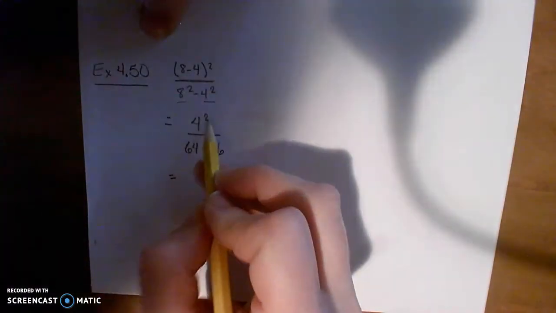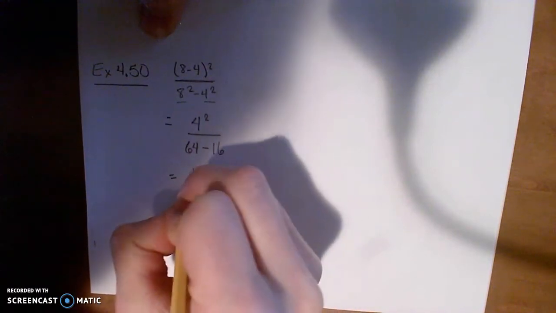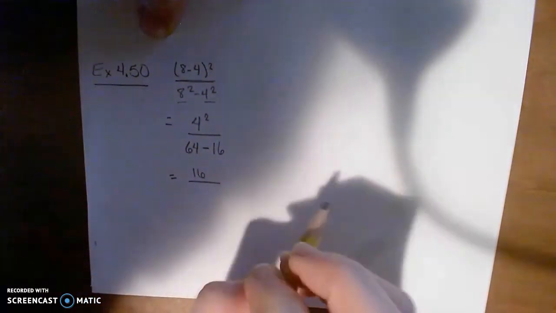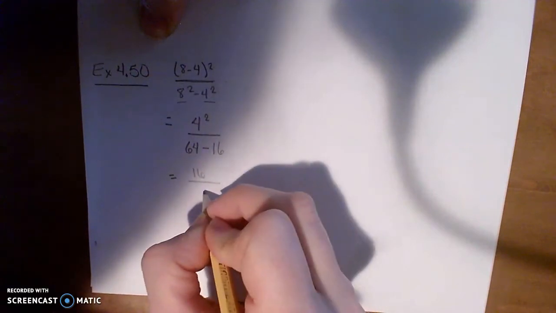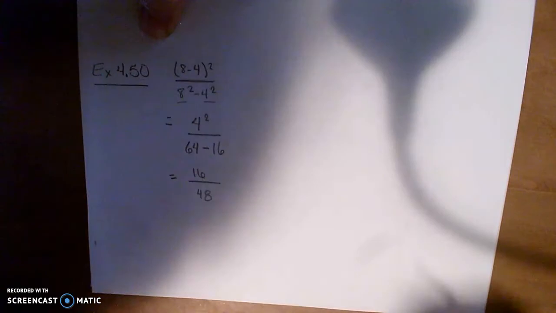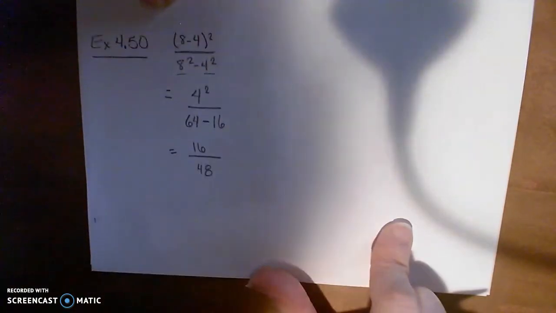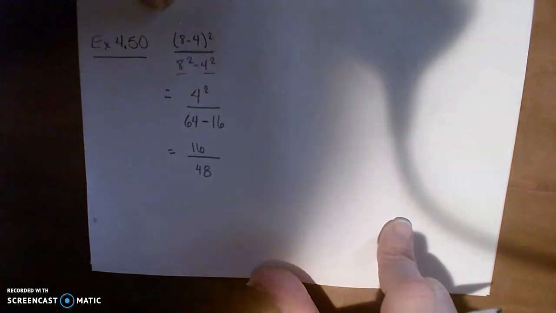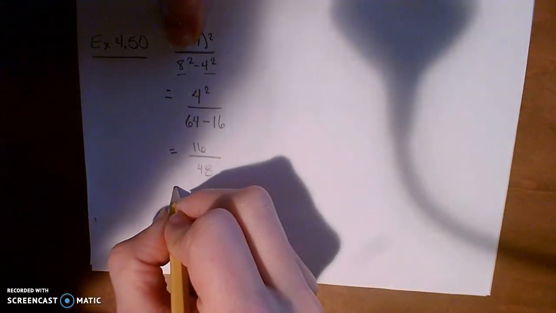All right, one more time. In the numerator, I have a 4 squared. That evaluates to 16. In the denominator, 64 minus 16 is 48. And now I look at 16 and 48 and ask myself if that fraction can be reduced. And indeed, they both have some factors in common.